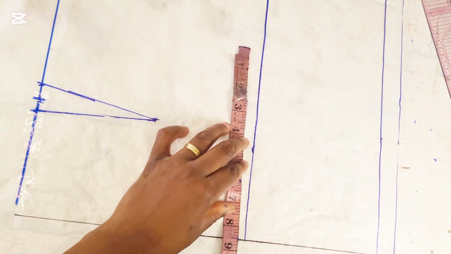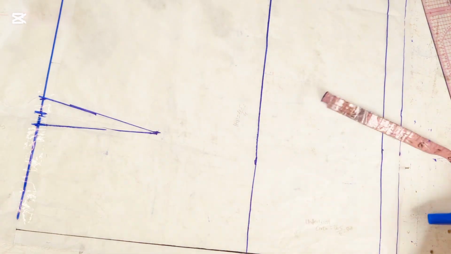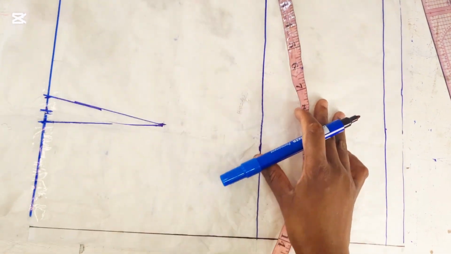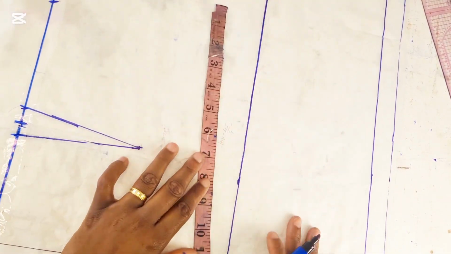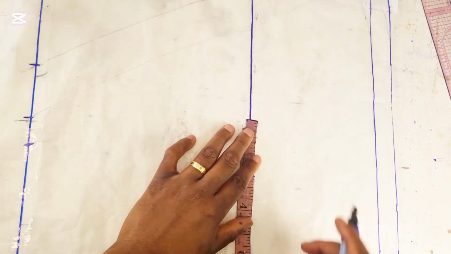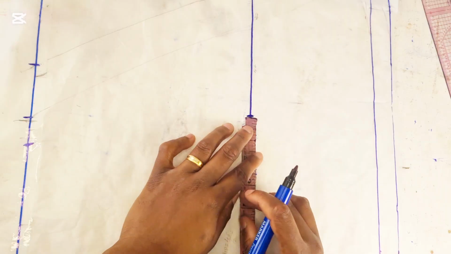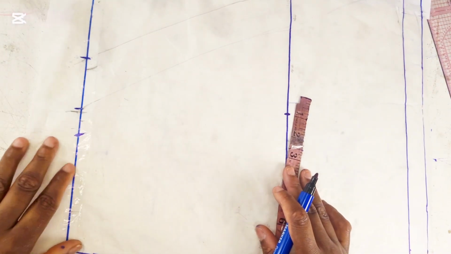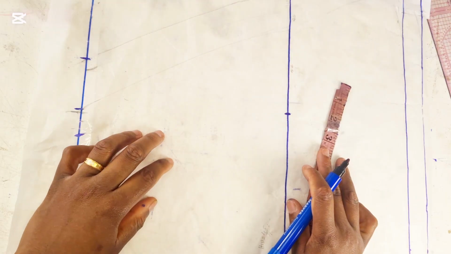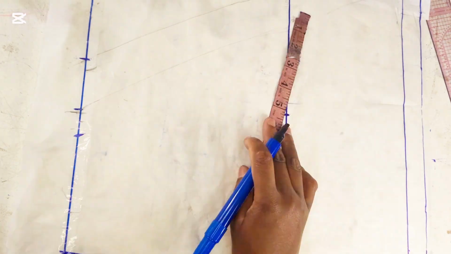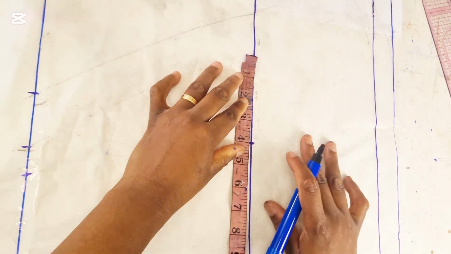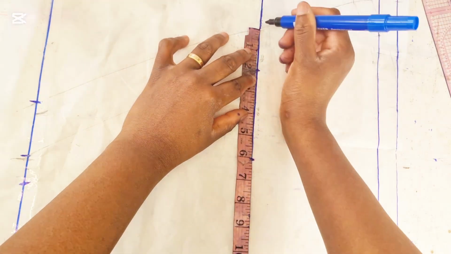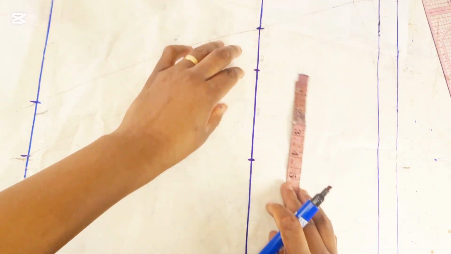Then also coming down to my hip, 45.5 divided by 4 is 11.3. So I'm going to mark 11.3 right now. After marking 11.3, because you see that this dress has exaggerated hips, we're going to add an extra 4 inches to it, and then we add back our 2 inch joining allowance.